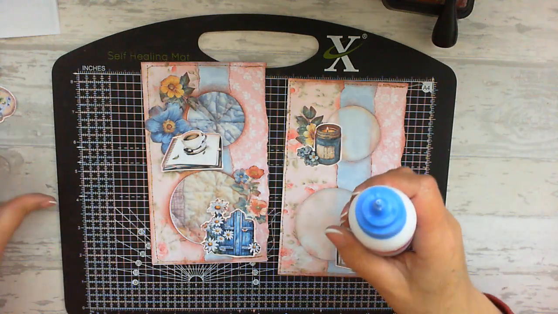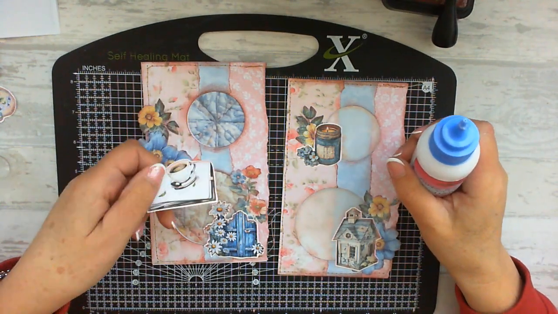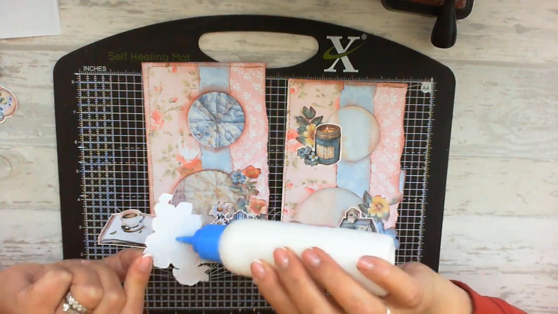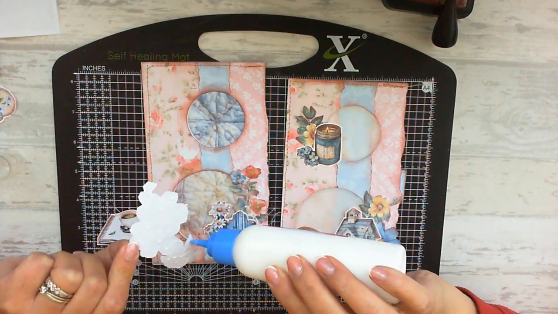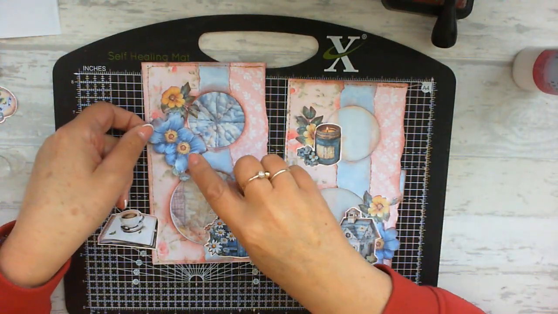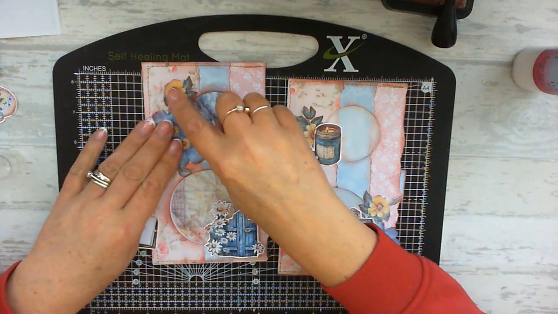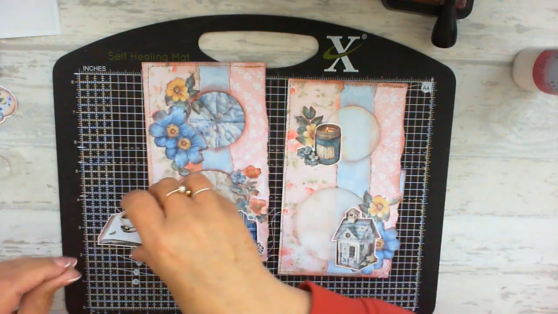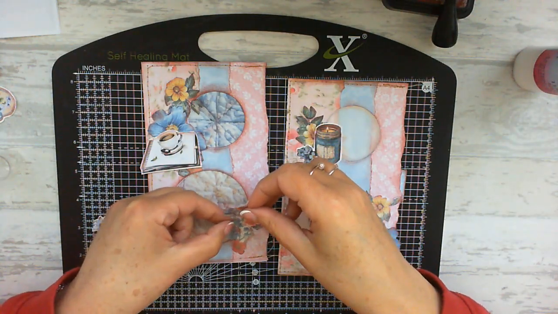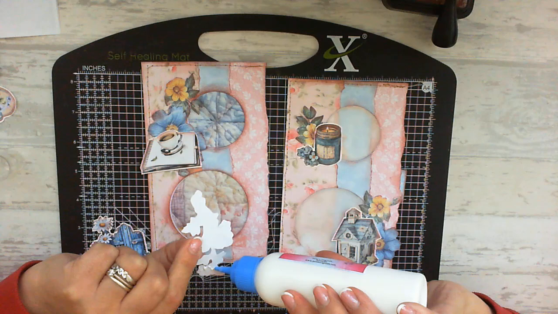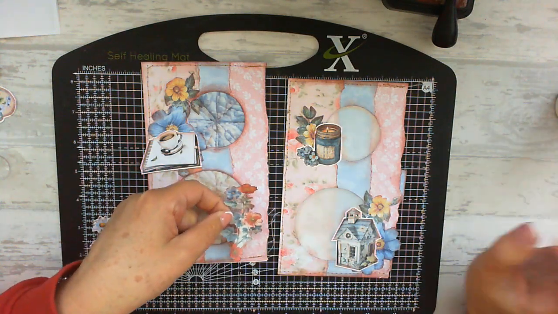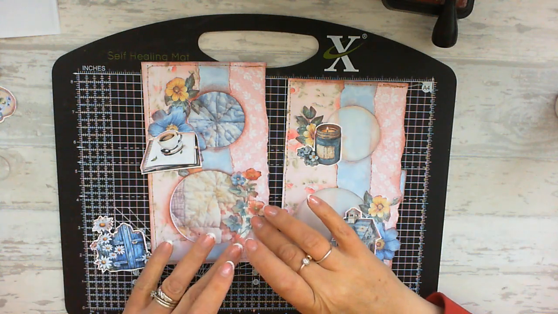Okay, so I'm going to stick them down now. Those ones I popped up on a bit of card, stuck to a bit of card so that they would pop up. But the flowers I've just cut out, and I'm going to glue them down. Okay, so they're going to be stuck there like that. And then I haven't quite decided yet, but I do like the flowers, so I'm going to stick them down. Okay, so let's go back to doing that.